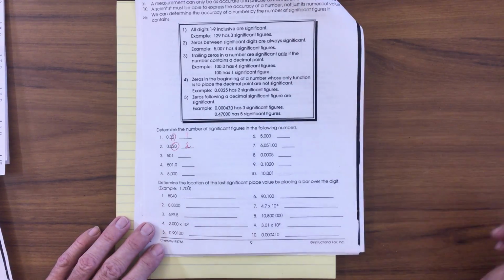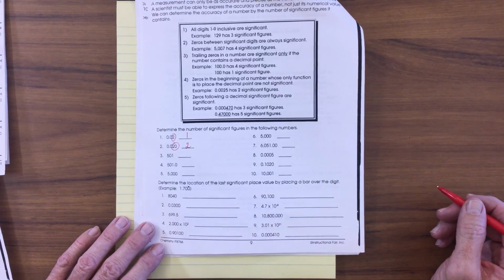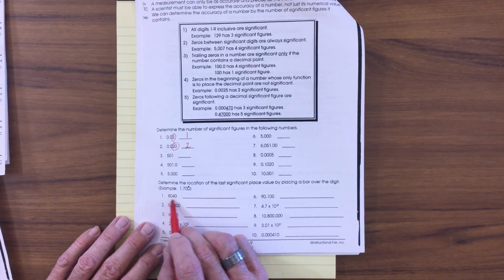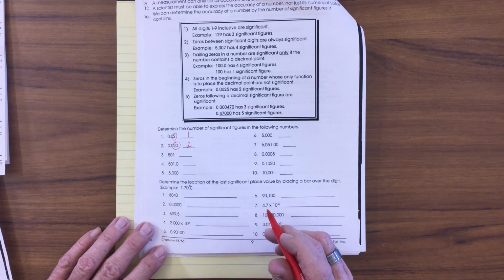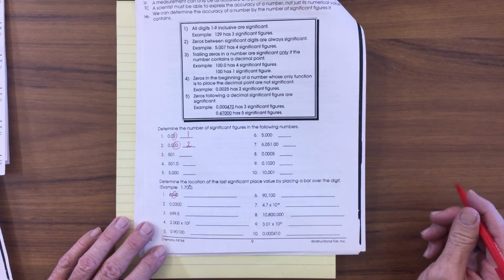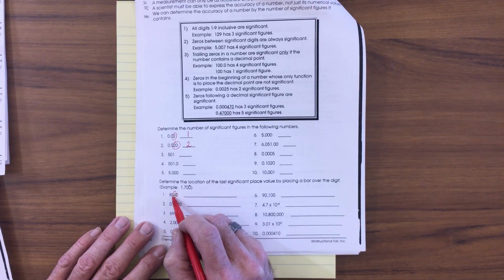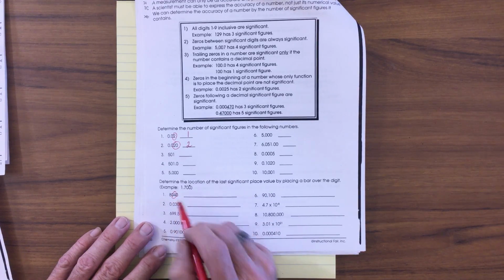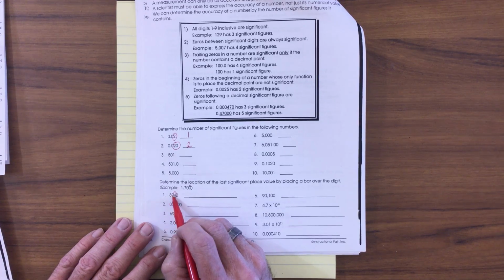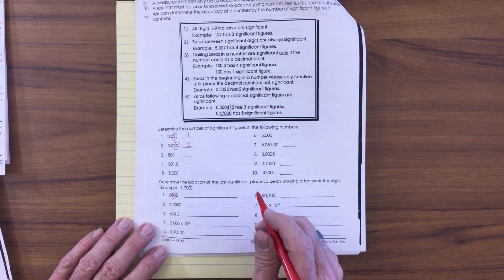And determine the location of the last significant place by placing a line over it, or you can also circle it. What it's asking is, which of these is the last significant digit? And the answer for this one is going to be the 4. So the zeros before a decimal place are not significant. The zeros in between numbers are significant. So it would be 8, 0, and 4. This would be 3 significant figures.